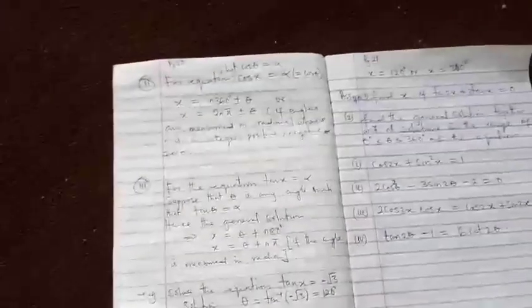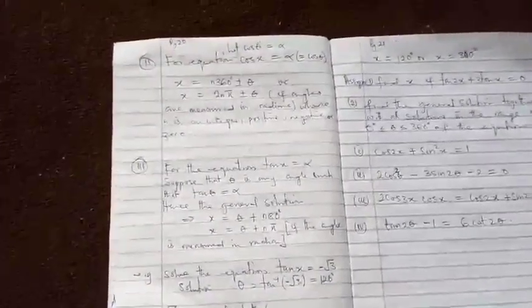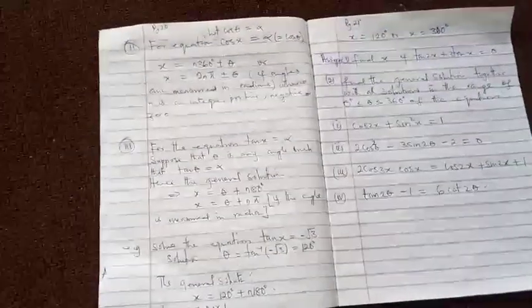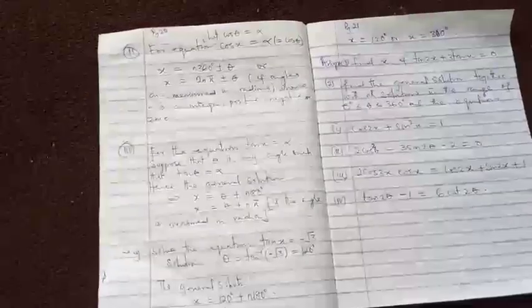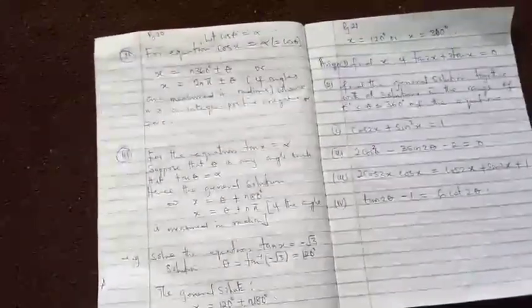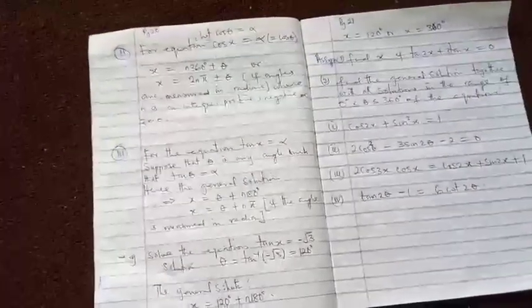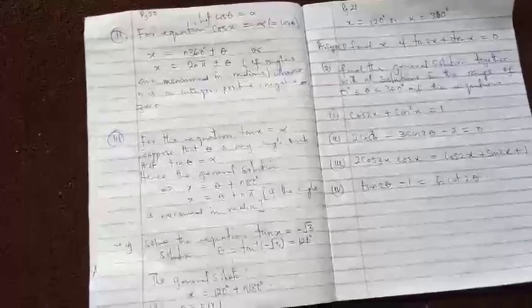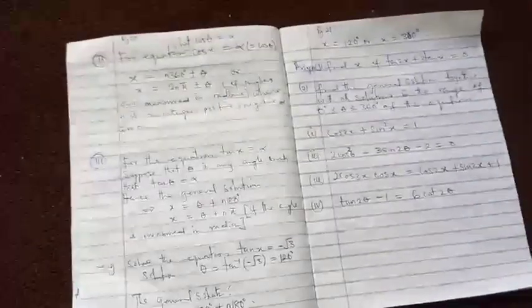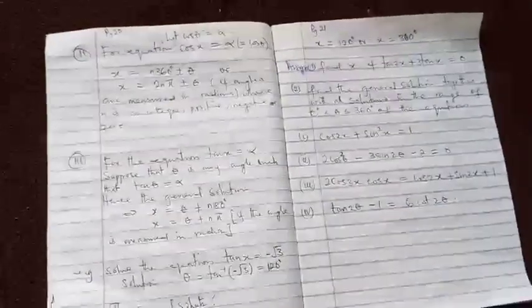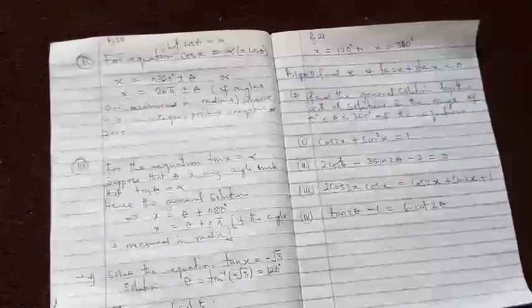And of course, on page 20, the equation cos x equals alpha, which is the same thing as cos theta, x is n 360 plus or minus theta, which is also written as 2n pi plus or minus theta if the angle is measured in radians, and n is an integer which is positive, negative, or 0.